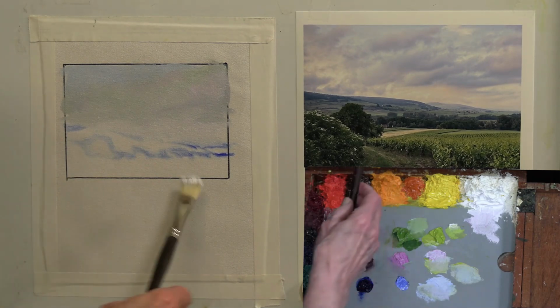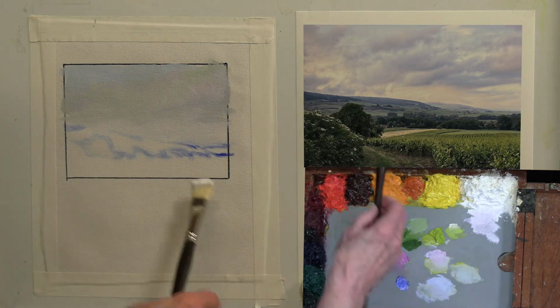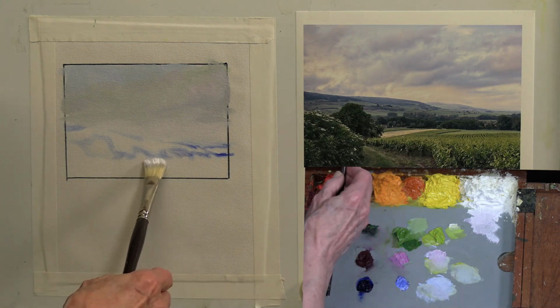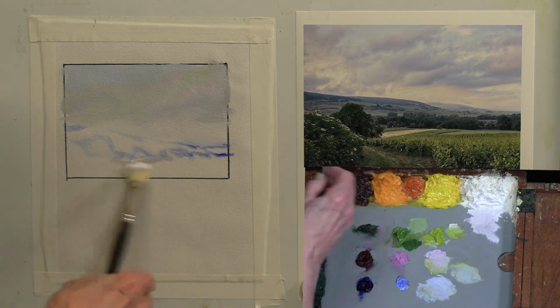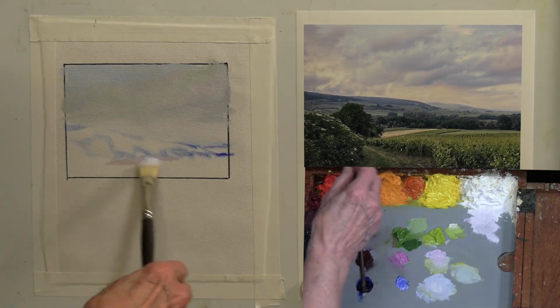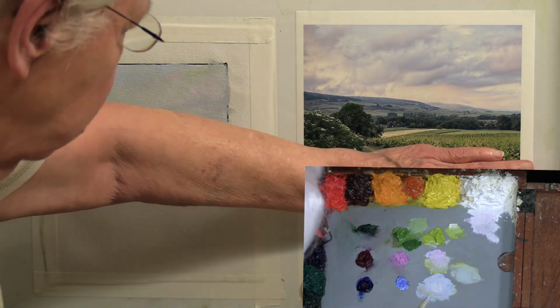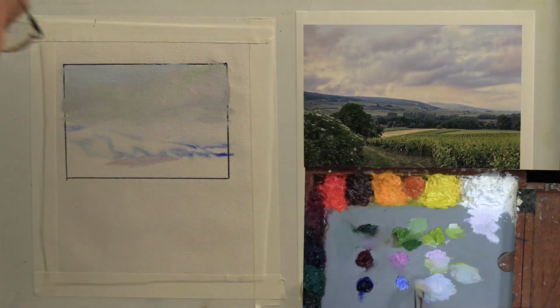Now, I see a little area right here of that road that comes about down right here, like that. So I think maybe I'll just sort of throw that in. Now I'm going to go into this area. I see it's just a light right in there. And we're going to do the same thing again. Very general block in. That's all.